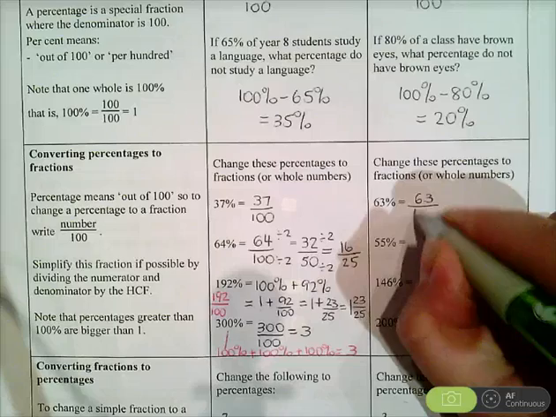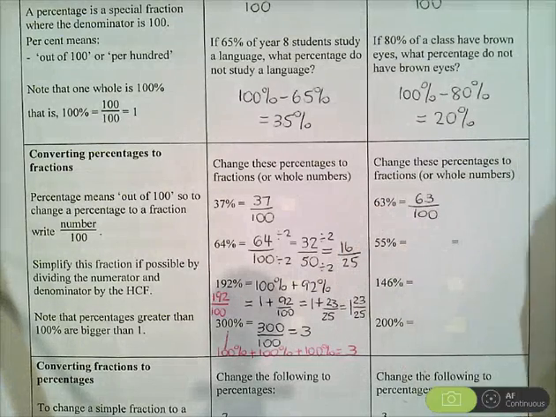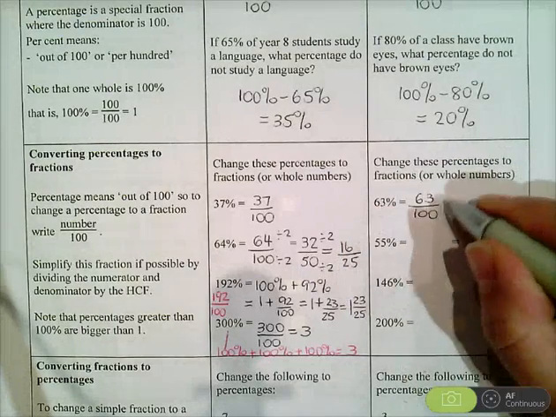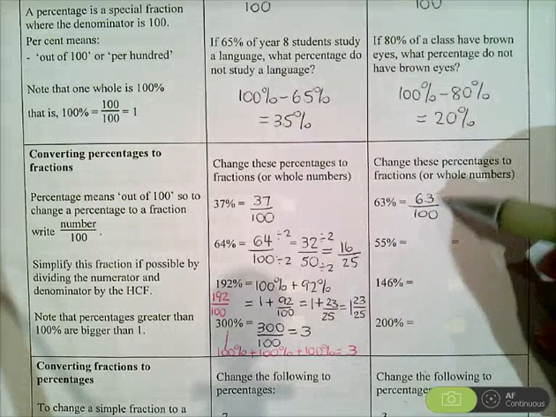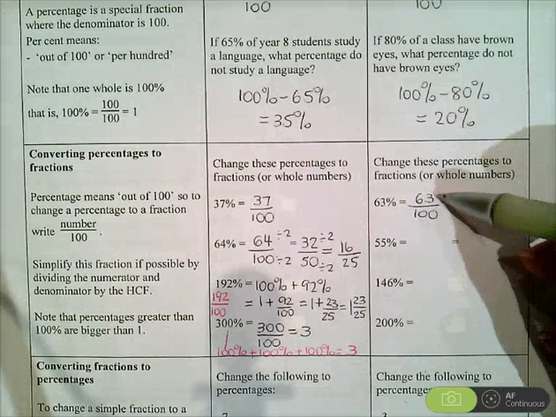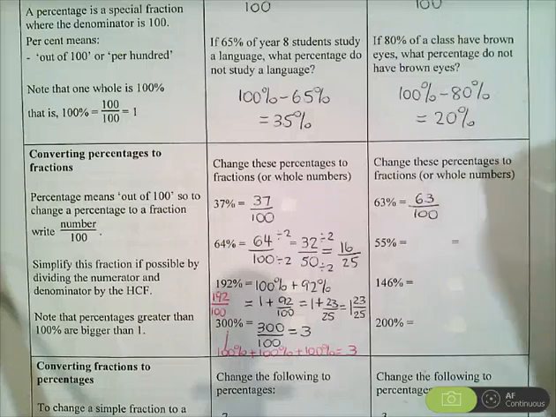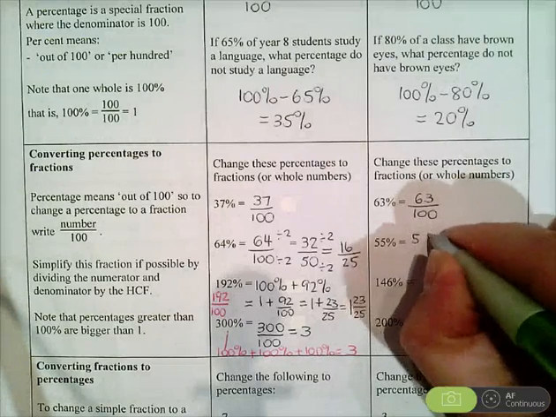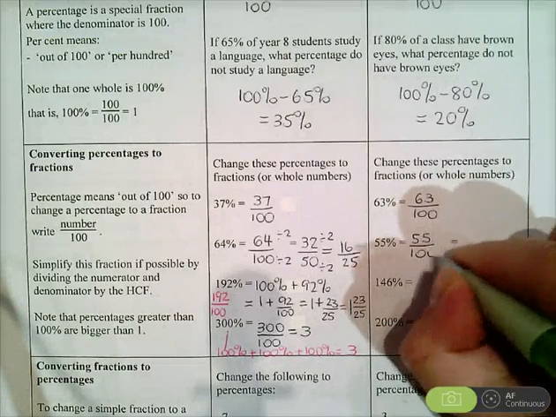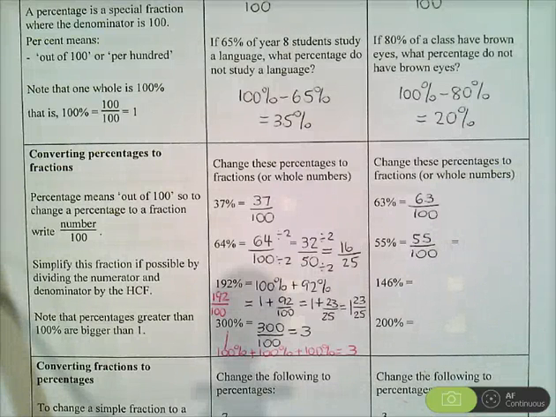63% means 63 out of 100. Okay, and that one can't be simplified because there's no number that will go into 63 as well as 100. Now 55% is 55 over 100. Now you have to think of a number that you can divide both 55 and 100 by.